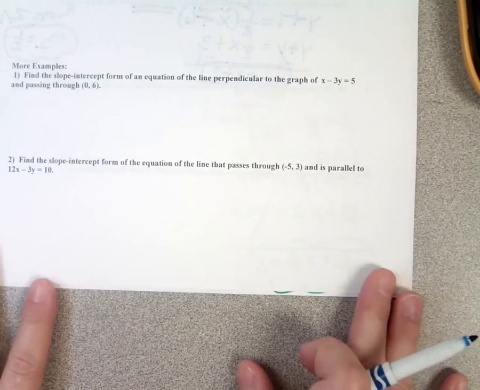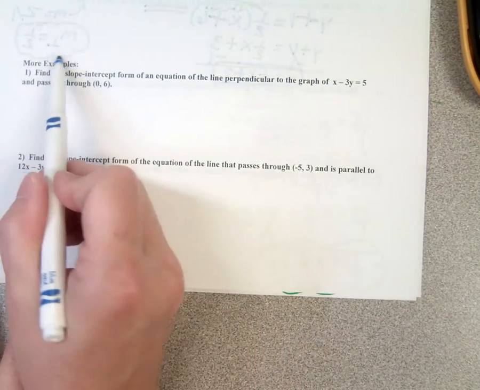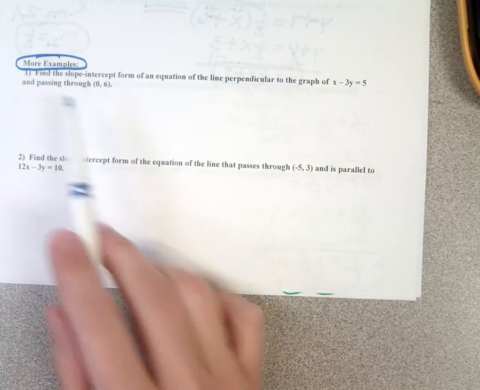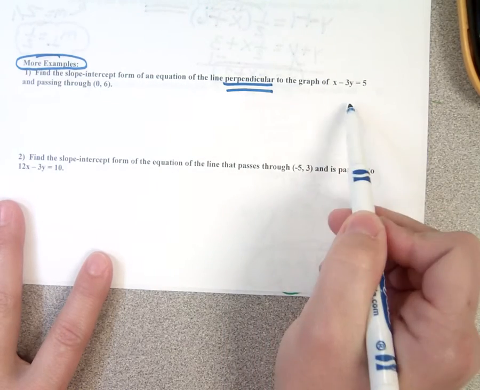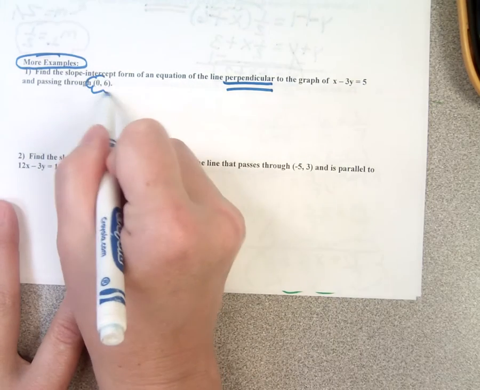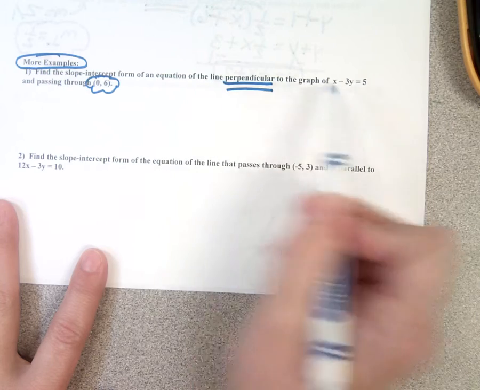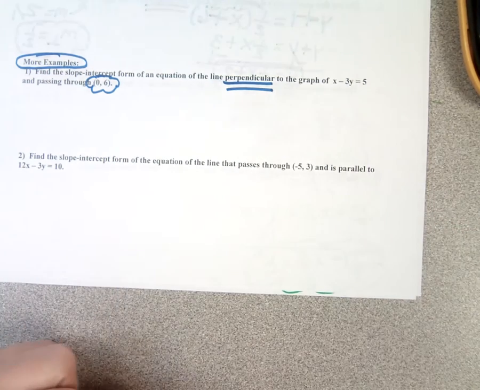Let's go. I'm going to jump around a little bit here. I'm flipping the page, and I'm going to go to this one that says More Examples. And then I'm going to backtrack back up here. It says, find the slope-intercept form of an equation of the line perpendicular to the graph of x minus 3y equals 5 and passing through 0, 6. Okay, so I want it to go through the point 0, 6, and I want it to be perpendicular to this line. So I'm going to start off like I did those last couple problems.